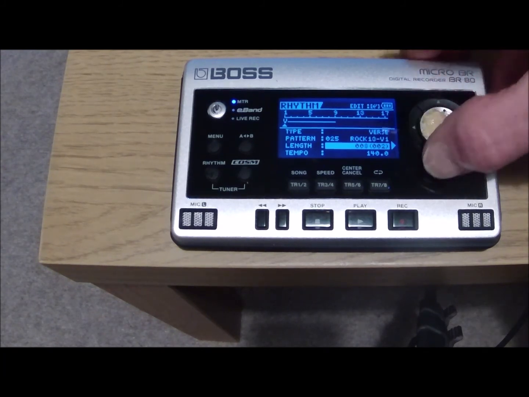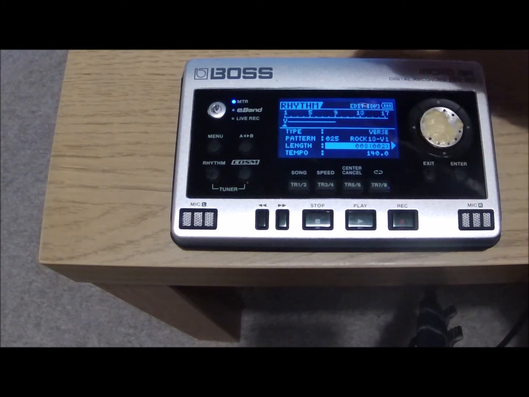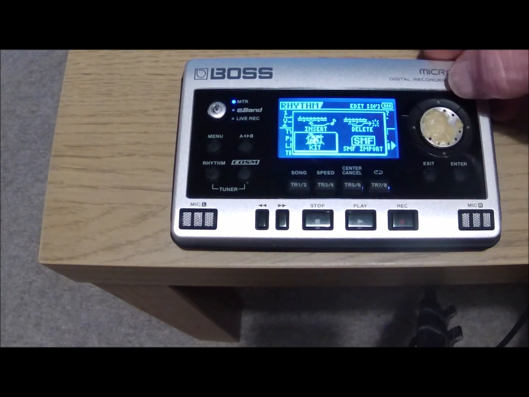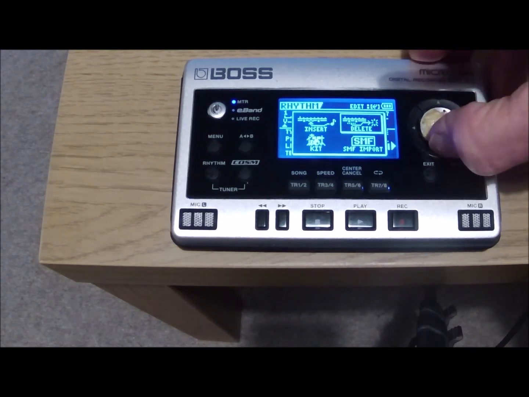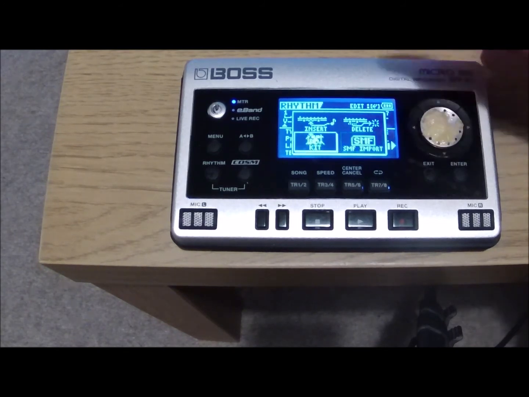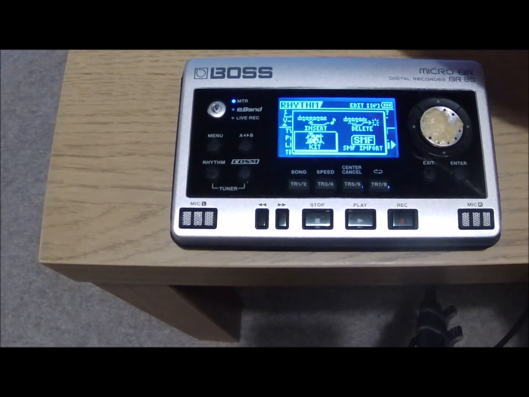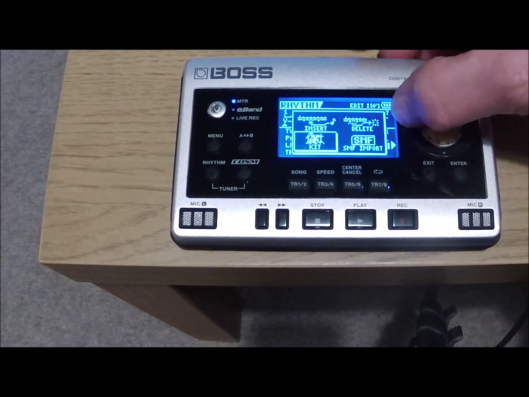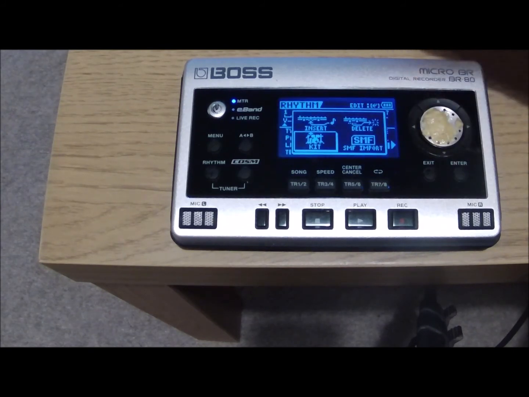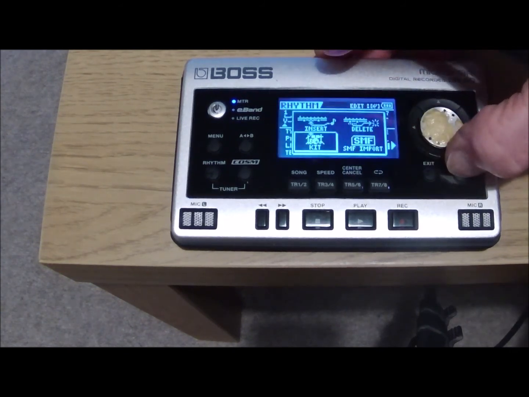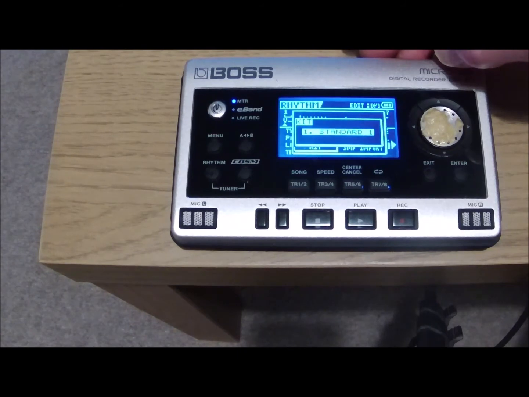Quick look, if I press enter, it gives me another table of options. Delete, insert, kit or SMF. That SMF is for importing rhythms from elsewhere, which obviously is not the subject of this video. So we'll go back to kit there, and this is the sound of the kit you get. If I press enter, it gives me the kit we're on now, which is standard 1, which you've just been listening to.